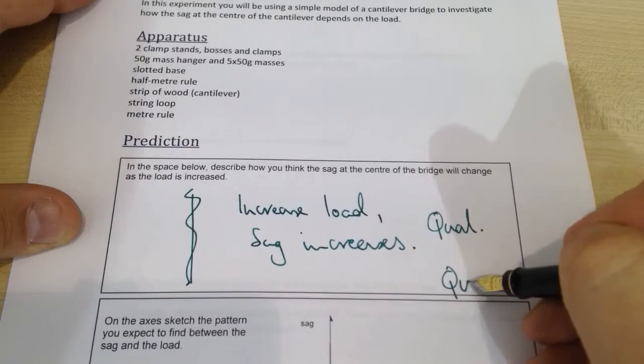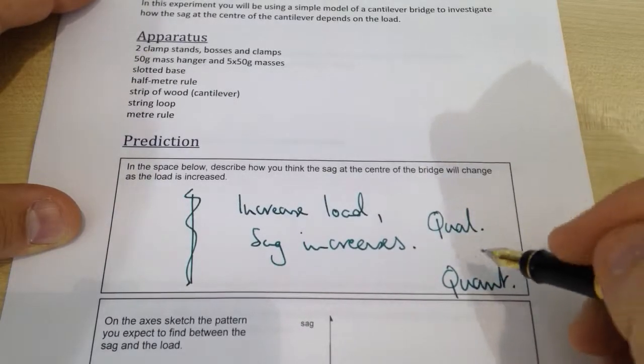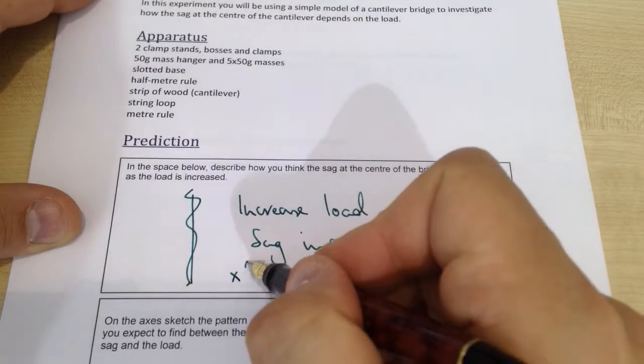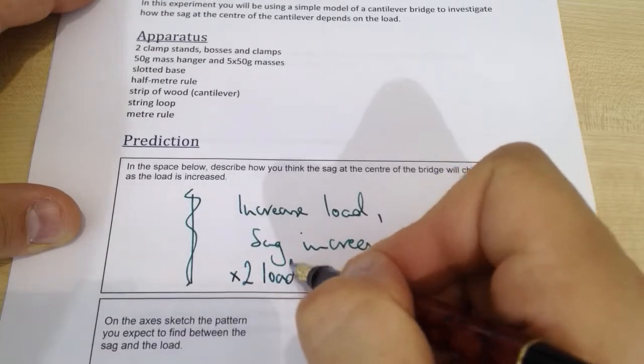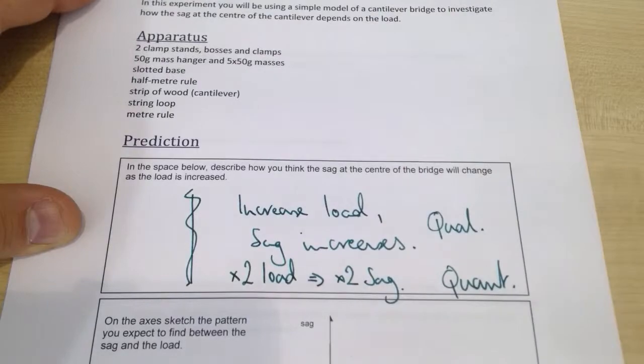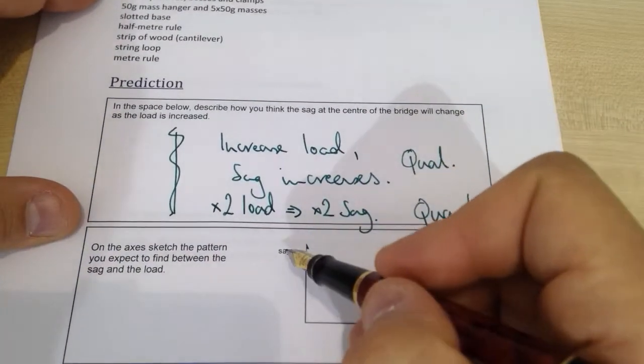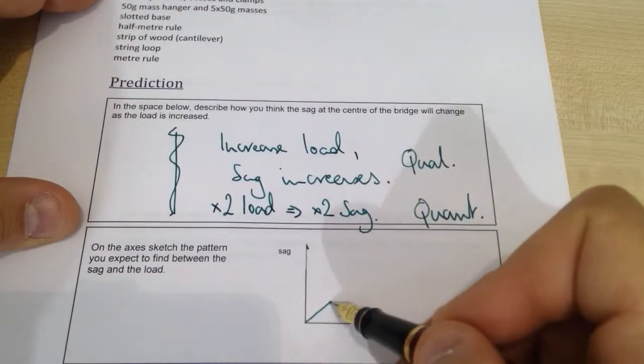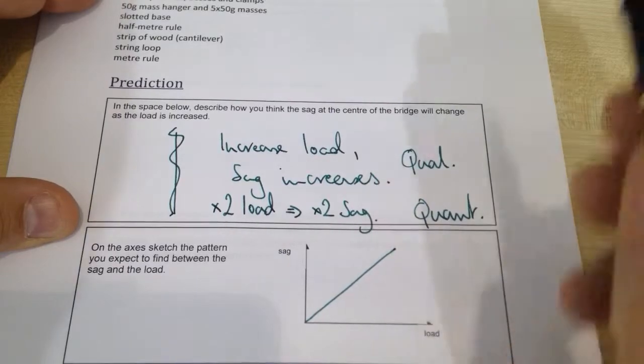However, if we want to be quantitative, put numbers to it, I think if we double the load, then we double the sag. What does that mean in terms of a graph? Well, if we have the sag against the load, that means it's a nice straight line that's going through the origin.